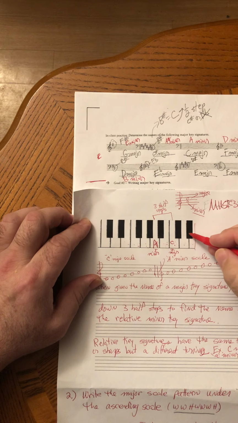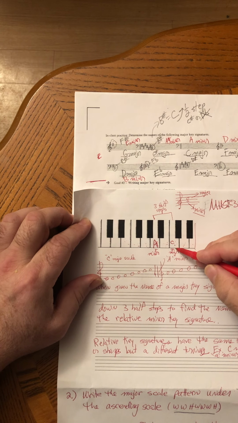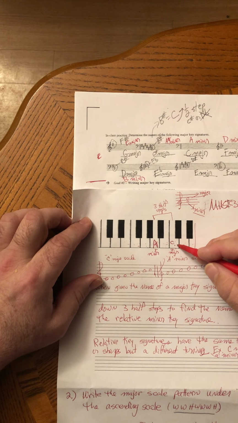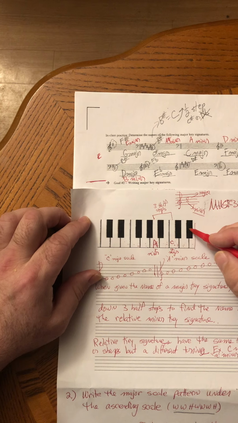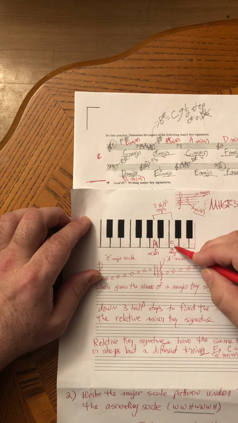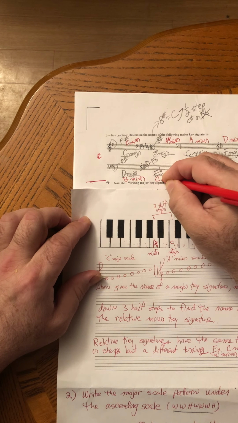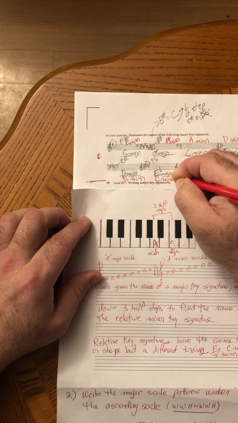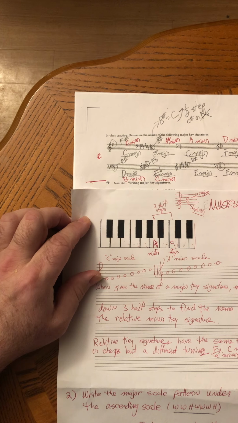E flat major, 1, 2, 3, takes us to a C. This gives some students difficulty sometimes because they associate C with no sharps or flats, but remember that's only in major. 3 half steps down from E flat, 1, 2, 3, takes us to a C natural. And so it could also be C minor.